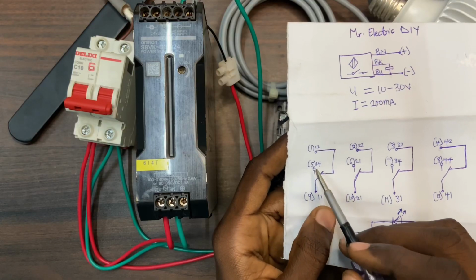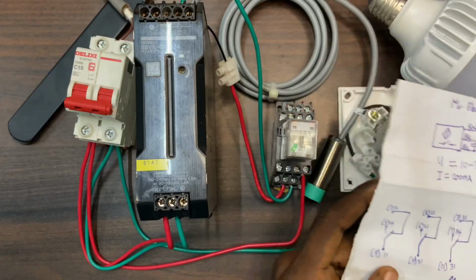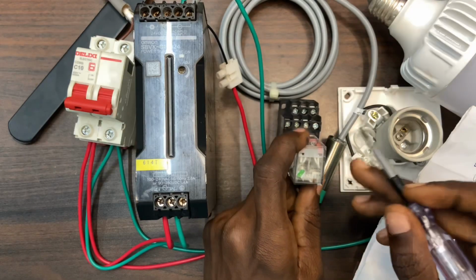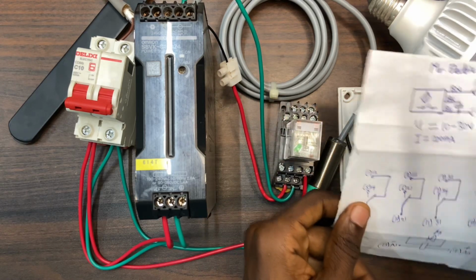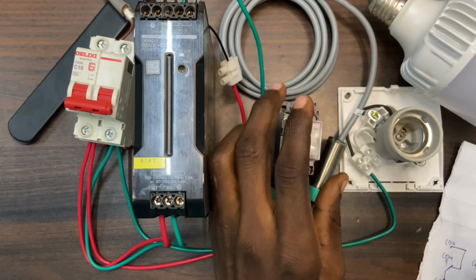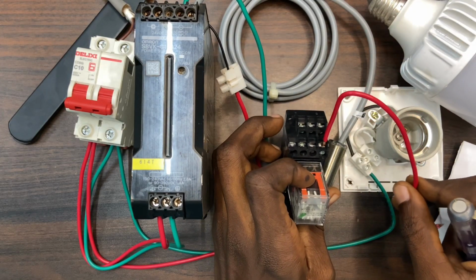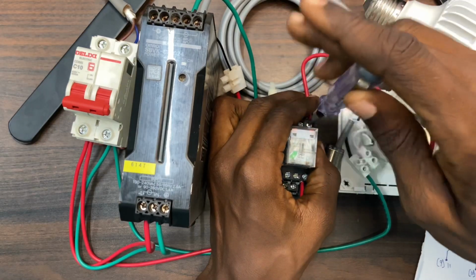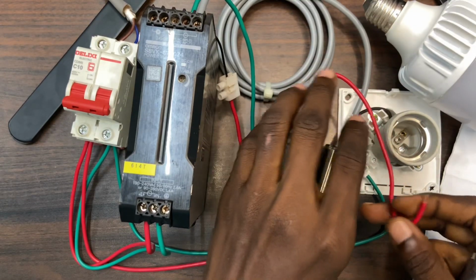So I'll connect a cable from number 5 to the load. And that cable is going to be the switch wire. We have number 5 at this side. This is number 5 and this is number 1. Number 5 is the normally open and number 1 is the normally closed. From 5 to the lamp holder.